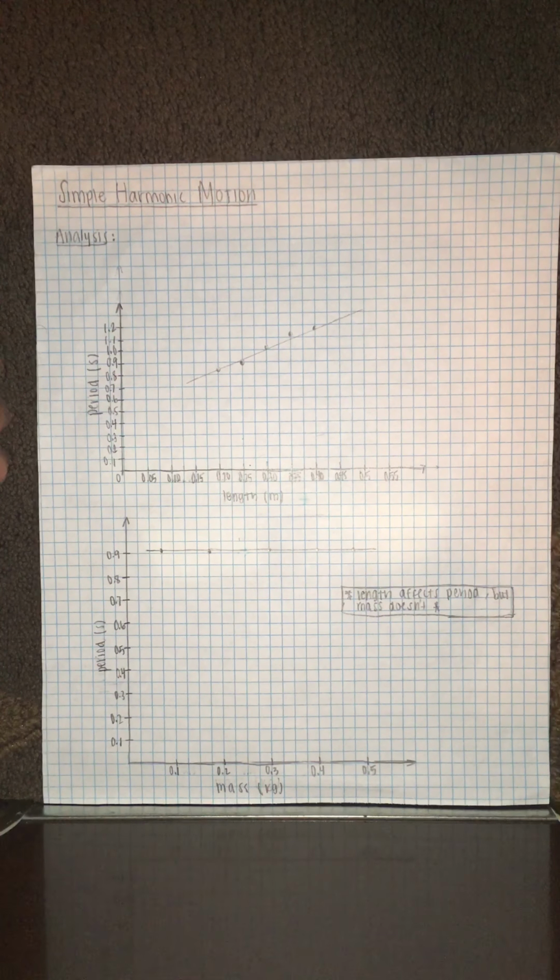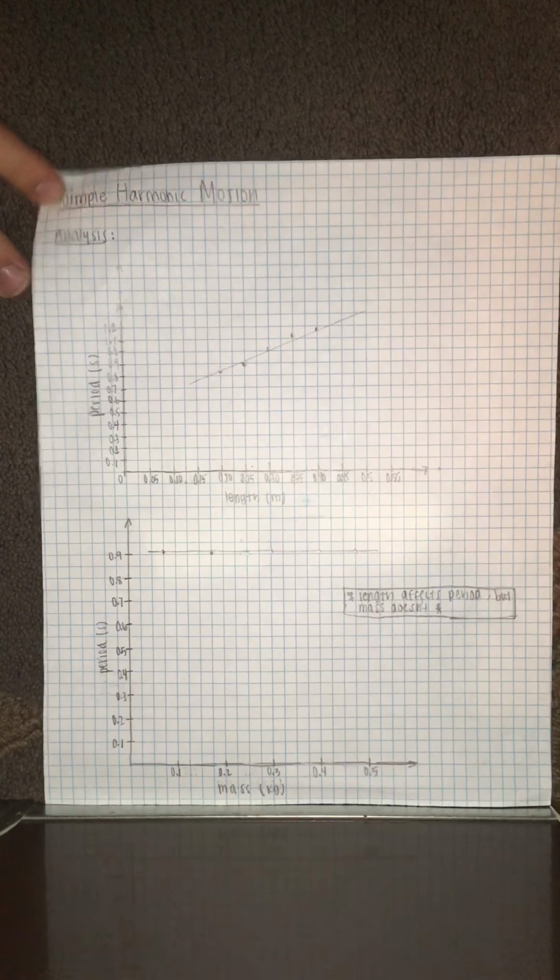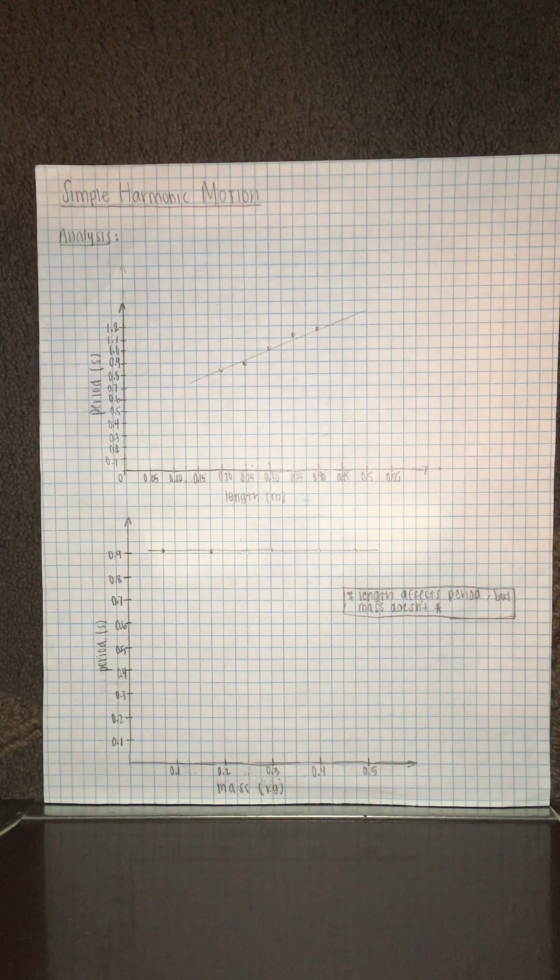So overall, it was a fairly simple lab. The analysis was pretty straightforward. We were able to examine the relationship between length, mass, and period. As I said, length affects period, mass does not.